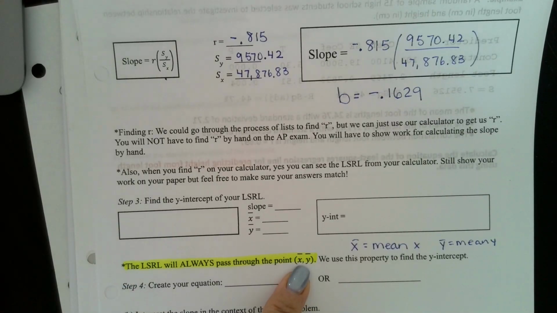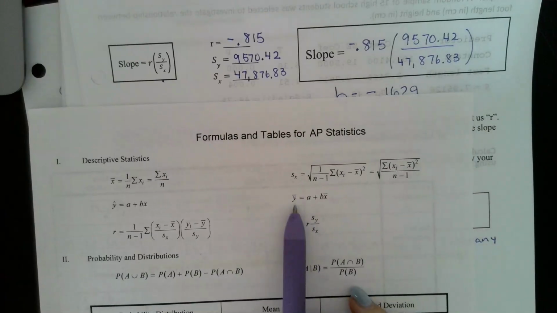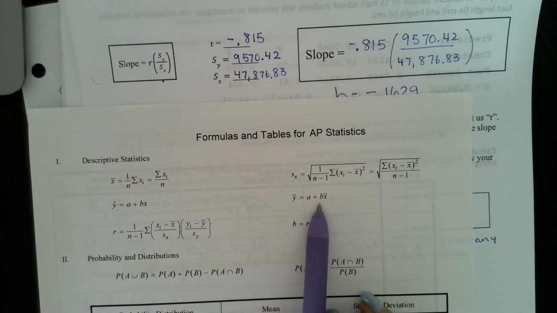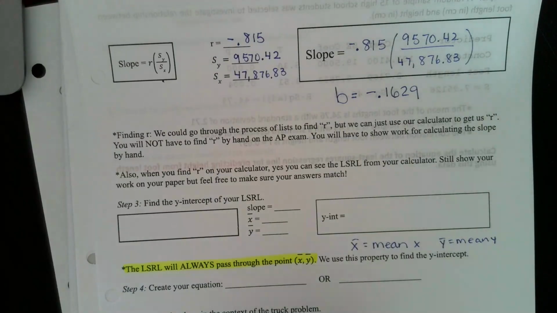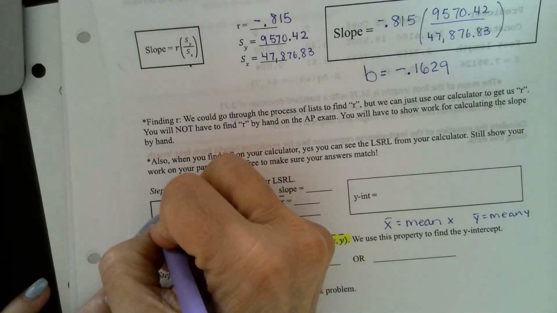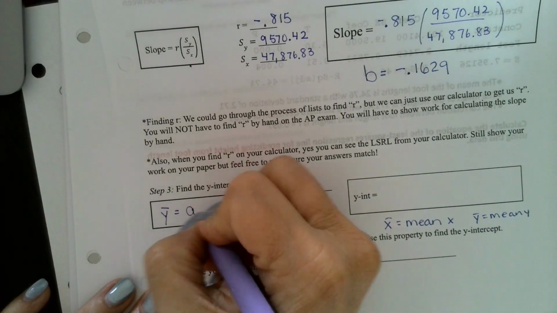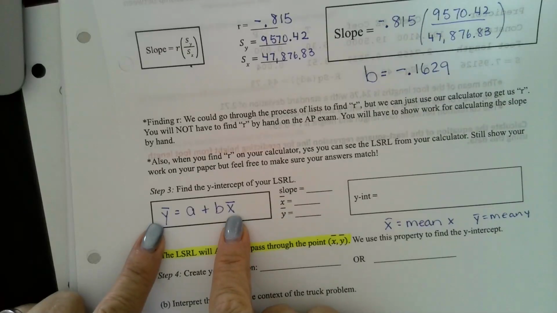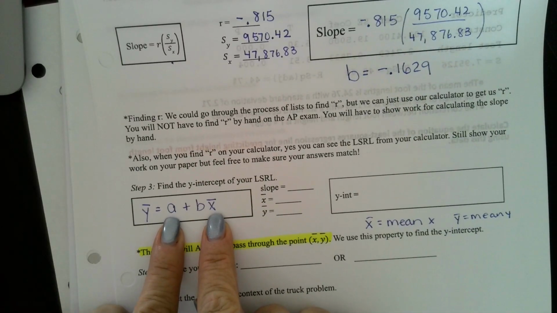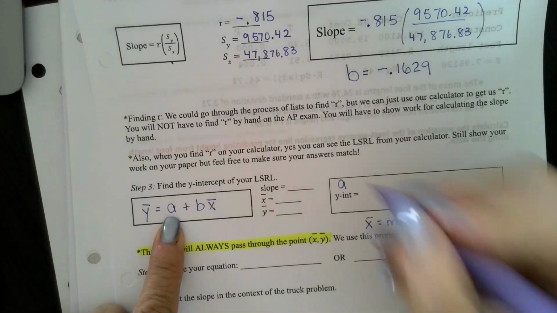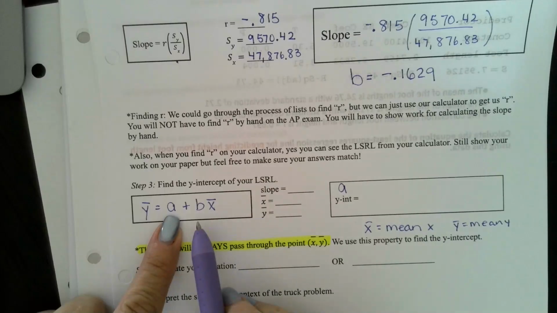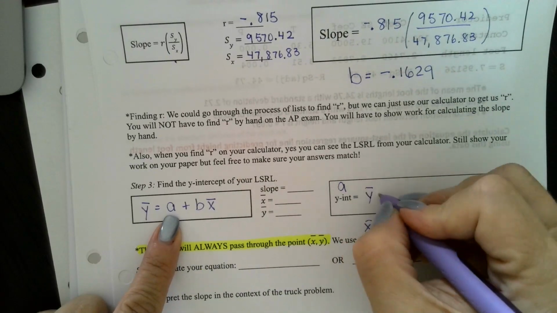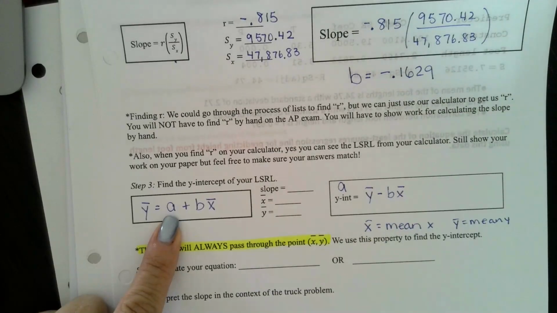So we can go back to our cheat sheet, and if we know y bar, and we know the slope, and we know the mean of x, so we know x bar, then we can find a, and a is our intercept. So I'm going to use the formula from your cheat sheet of y bar equals a plus b x bar. So this is the formula that we want to use. And if we're solving for a, so a is our intercept, then all I'm going to have is y bar minus b x bar. So I move that over, and that's what I have.